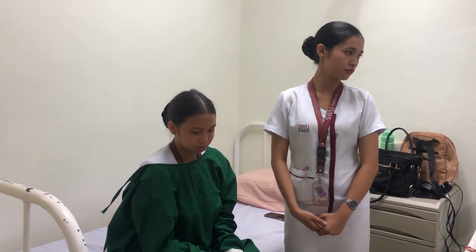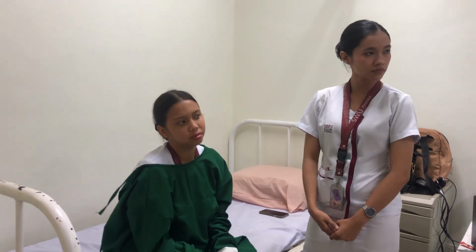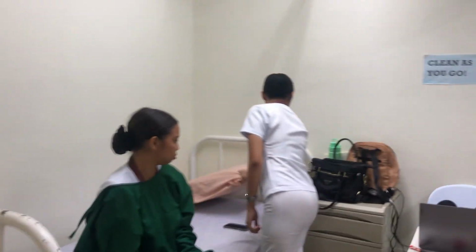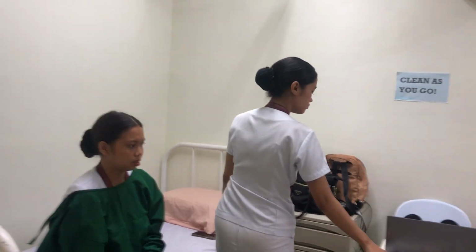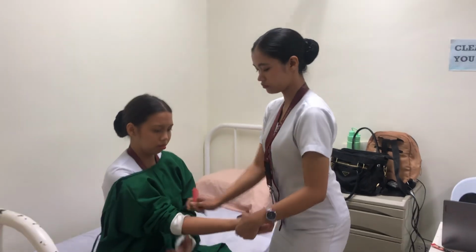So now we're going to proceed in identifying the patient's deep tendon reflexes. First, we will be assessing the patient's brachioradialis, or the patient's wrist, which is cranial nerve C5 and 6.